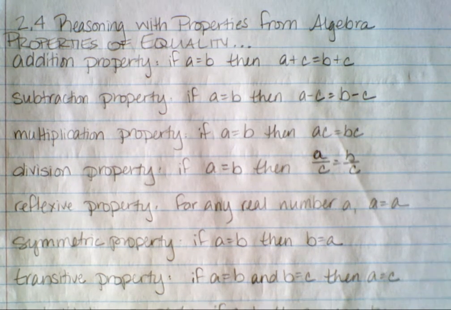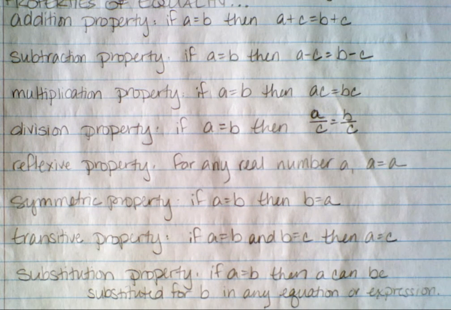The last one that we're going to look at is the substitution property. And that basically says that if we have two things that are equal, we can substitute one in for the other. So if I know that x equals 5 and I'm solving a system of equations, you can put 5 in place of x in that system to solve it. So again, all of these should pretty much be familiar to you.